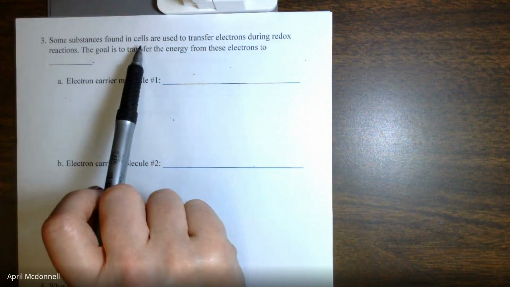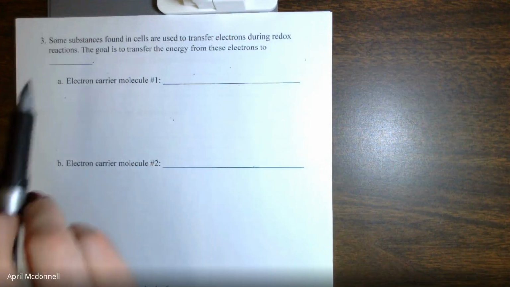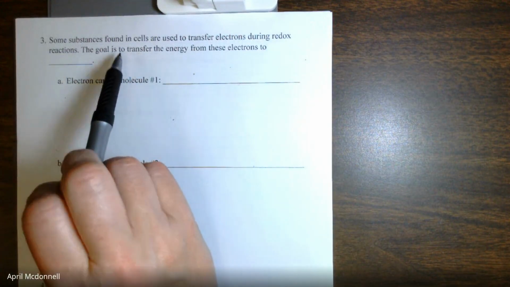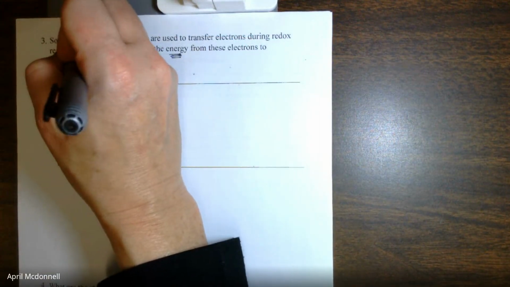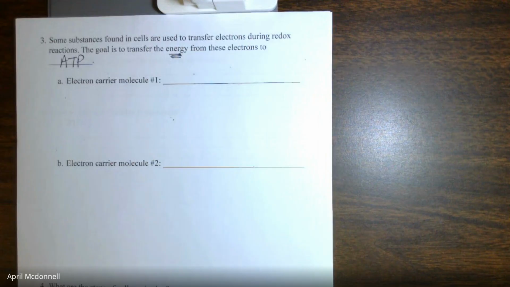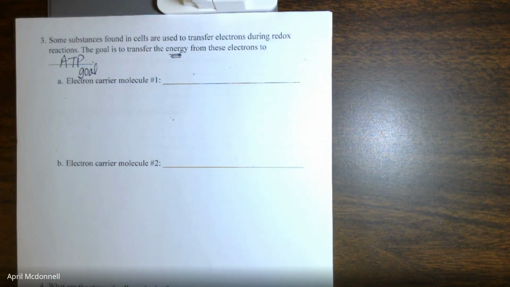So some substances found in cells are used to transfer electrons during these redox reactions. The goal is to transfer all of that energy to ATP. So remember, that is the goal of the whole process that we're talking about today. Without ATP molecules, the cell will not continue to live.